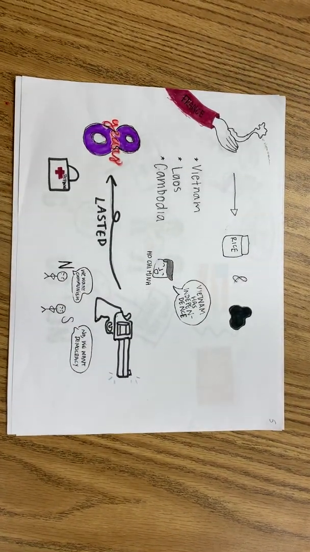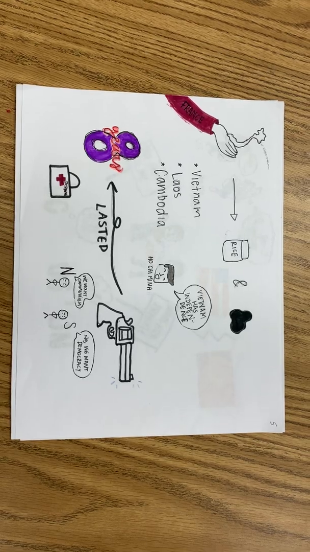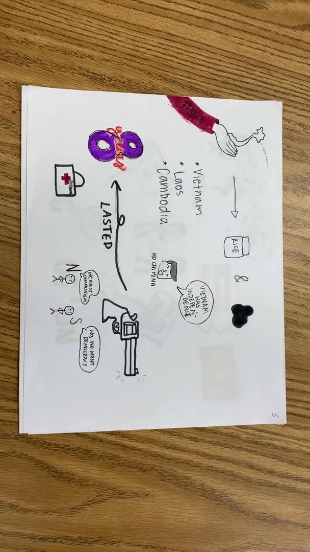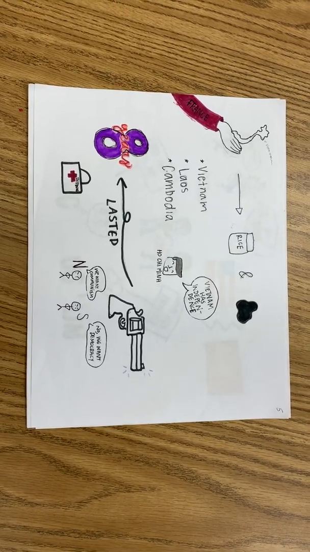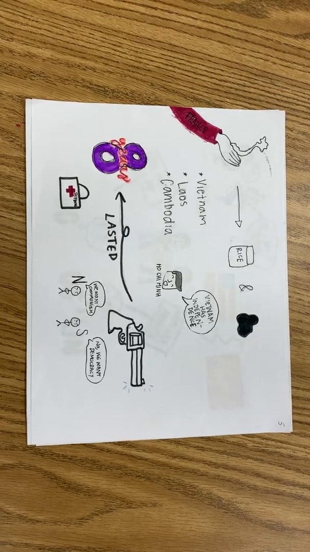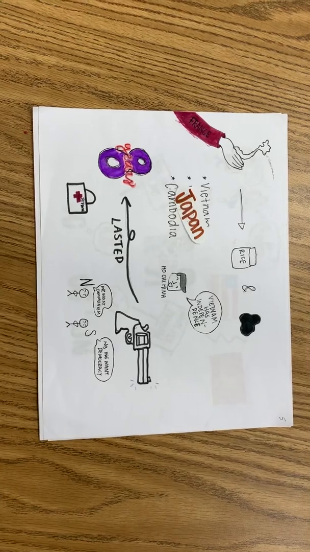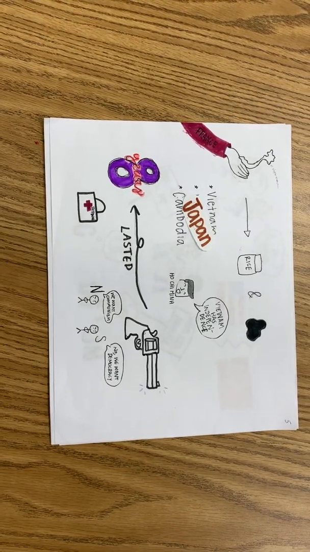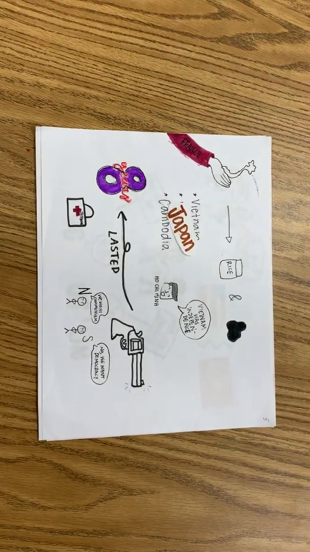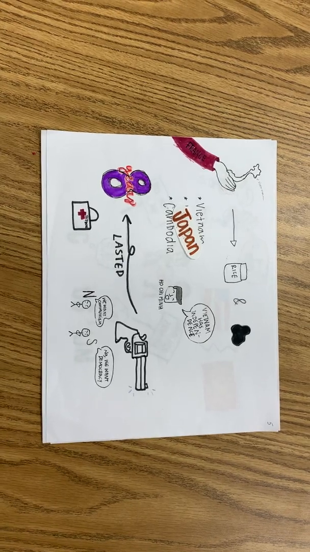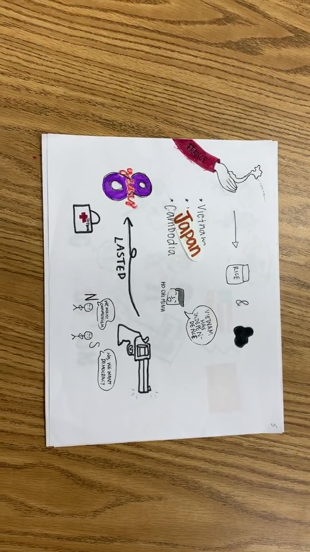France controlled Vietnam starting in 1858, using the area as a resource of raw materials for exports, including rice and coal. But Japan then had control of Vietnam, Laos, and Cambodia during World War II. After Japan surrendered, Ho Chi Minh proclaimed Vietnam's independence, but France didn't want that to happen, which created the First Indochina War, which lasted 8 years.